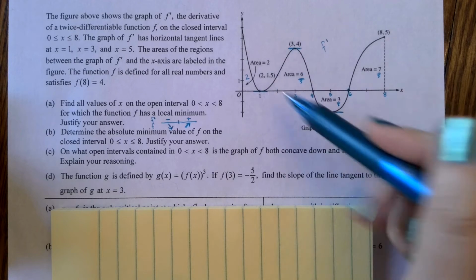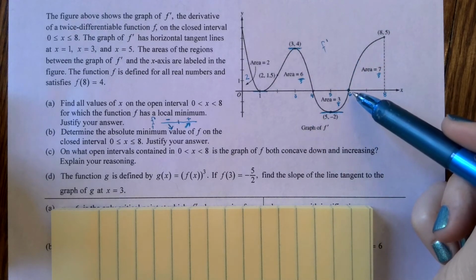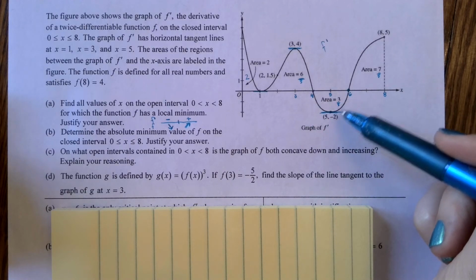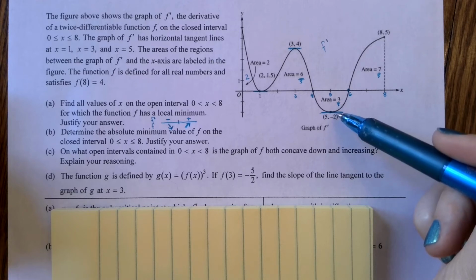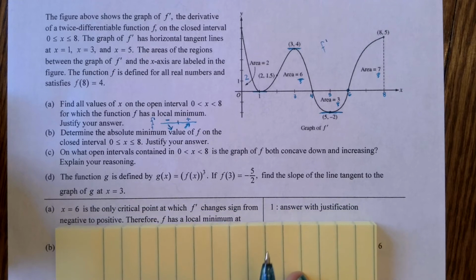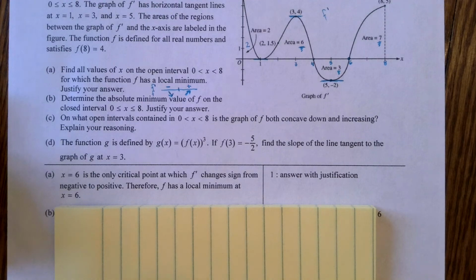So we want to look at this graph of f prime and ask, where does this go from being negative to being positive? And that is happening right here at 6. Because this is f prime, it's going from negative, below the x-axis, to positive, above the x-axis. So we just have to write a little explanation about that. Again, a sign chart is not accepted reasoning. It has to be a sentence. So x equals 6 is the only critical point at which f prime changes sign from negative to positive. Therefore, f has a local minimum at x equals 6.